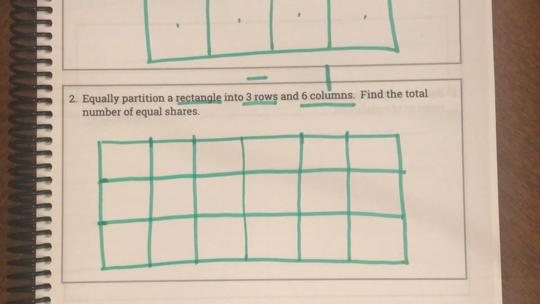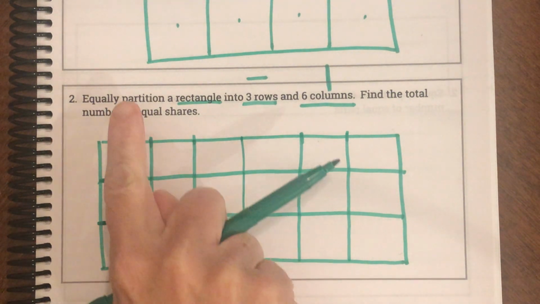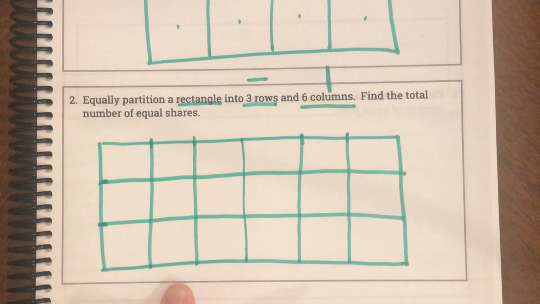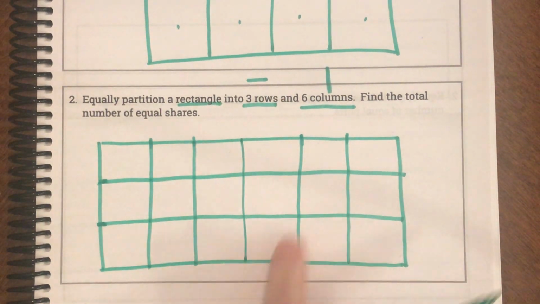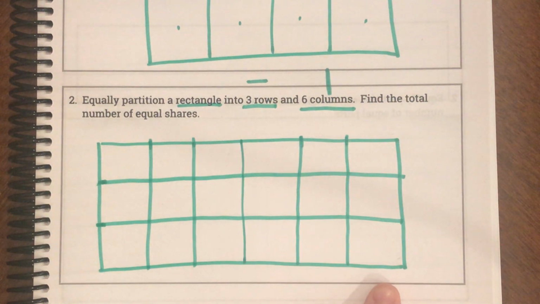So remember, we don't have to be perfect. We just want to make them as close as possible. But let's count them and make sure we're right. We have 1 column, 2 columns, 3 columns, 4 columns, 5 columns, 6 columns.